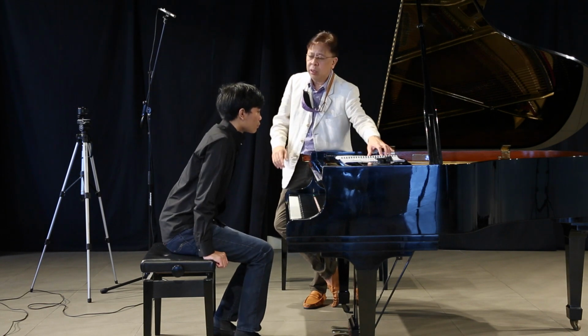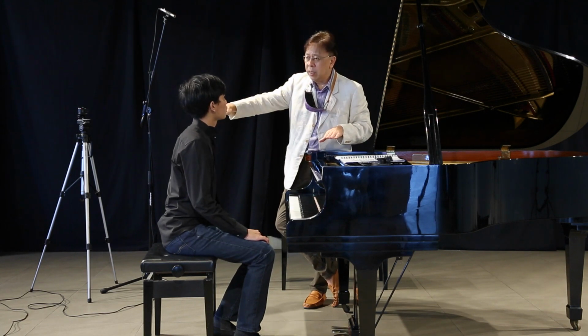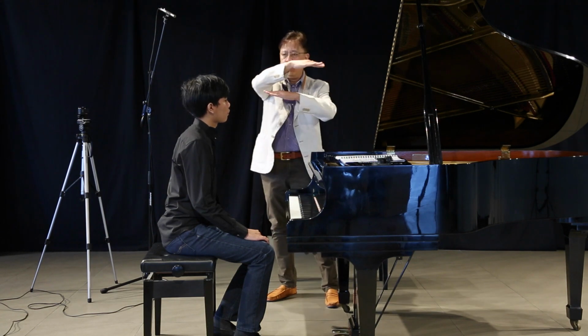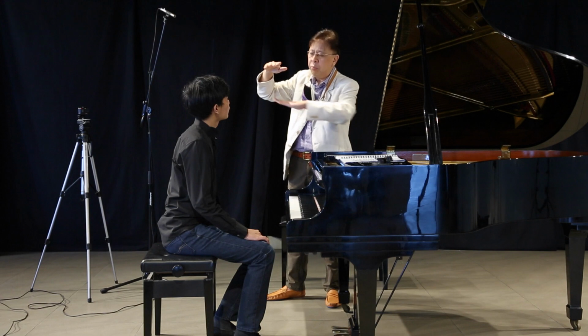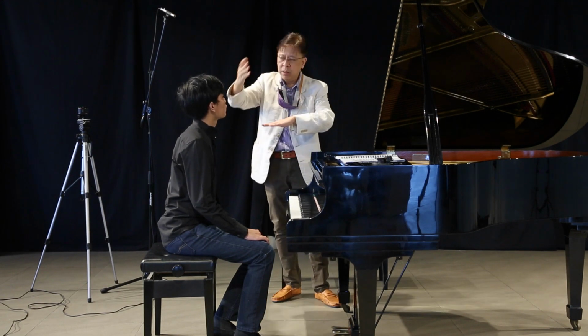Okay, so try to shape that. Remember what we said about the melody being contoured and the harmony being stagnant? Okay, show us the contour of this. Don't make it the harmony being stagnant and also the melody being stagnant. The melody has to be contoured and shaped. Try it again.